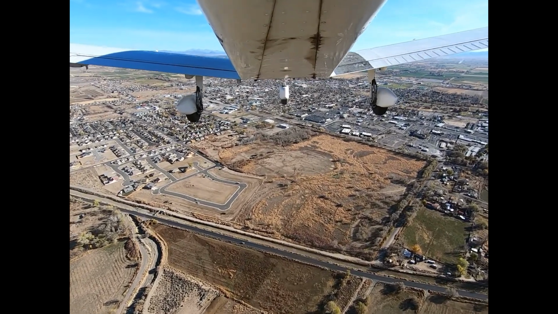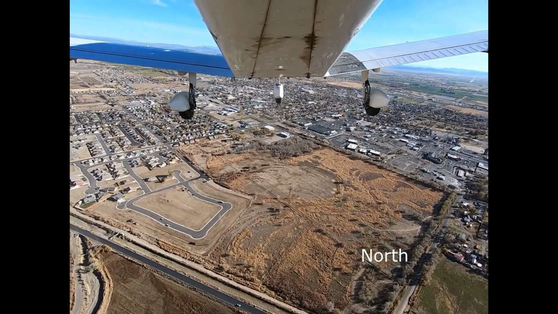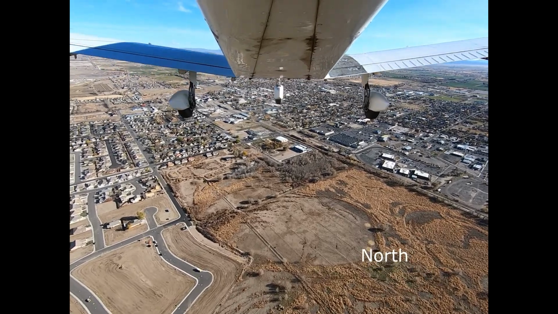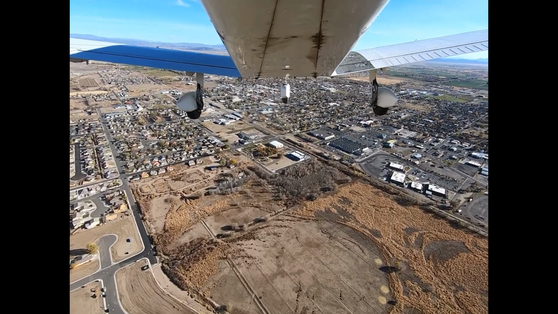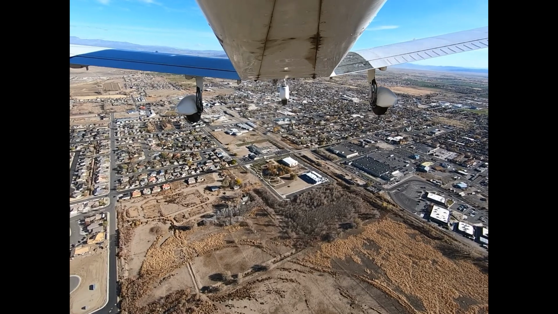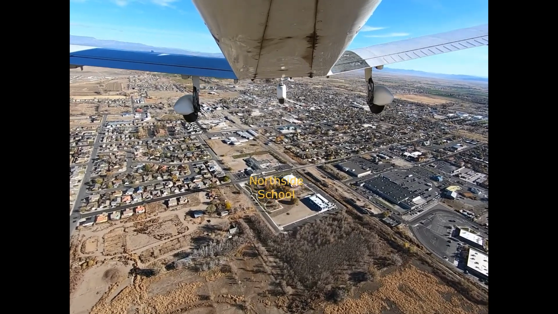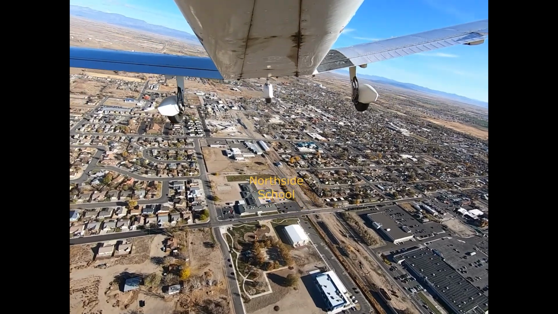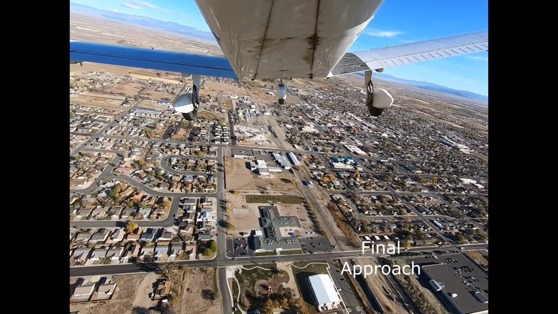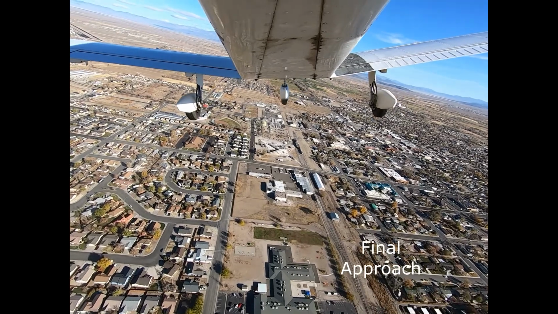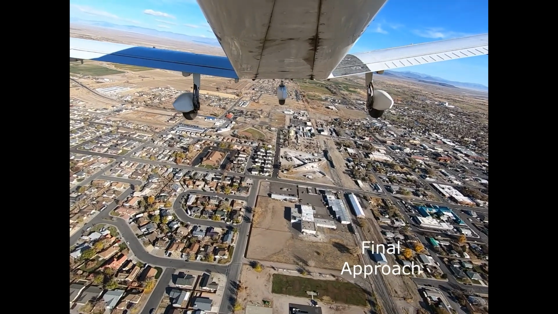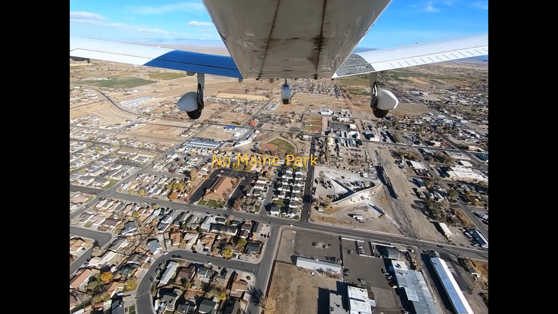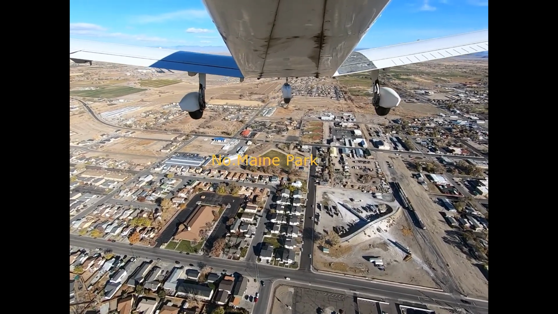Flaps also lower the stall speed, the speed at which the wing stops flying and you drop out of the sky. Of course, you want to do that about a foot off the runway. This airplane will stall at 65 miles an hour, but it will stall at 55 with full flaps. Maintaining 80 miles an hour gives you a good margin above the stall speed.